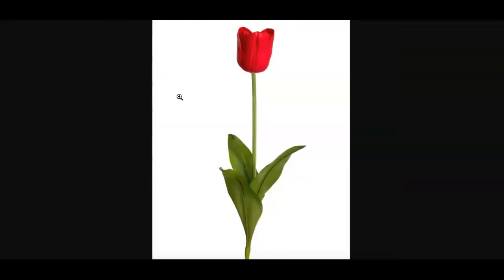So in this picture, we talked about these green things coming off of the stem. Those are the leaves. We've talked about this skinny green thing. That's the stem. This thing at the top that is red, that is the flower. Again, the function of the flower is to make seeds to make new plants.